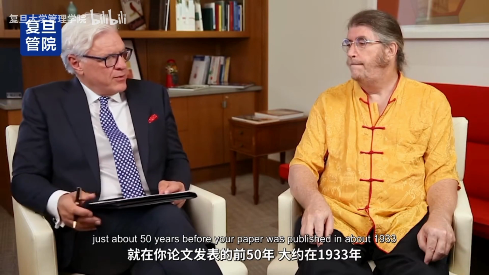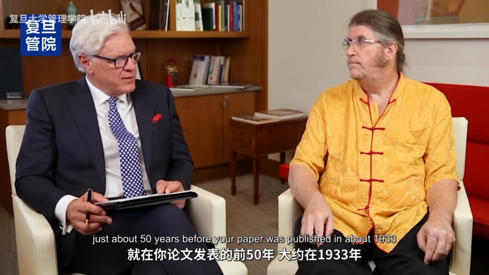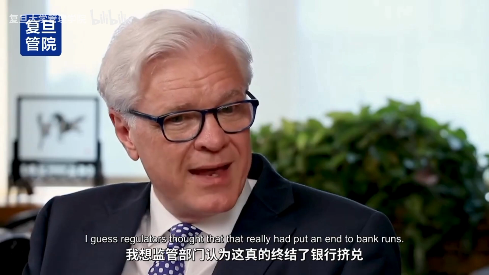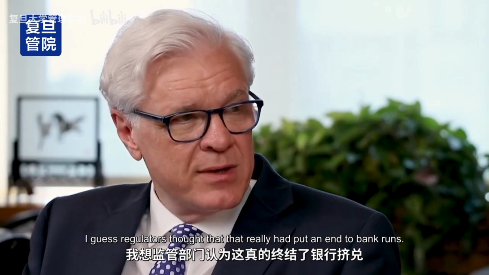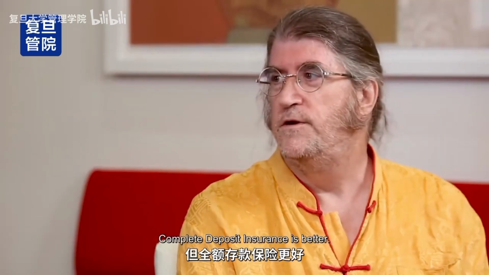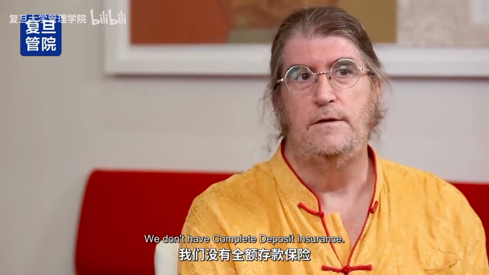So just about 50 years before your paper was published in 1983, Federal Deposit Insurance was created, right? I guess regulators thought that really had put an end to bank runs. I mean, why doesn't that work? Deposit insurance is good. Complete deposit insurance is better. We don't have complete deposit insurance.